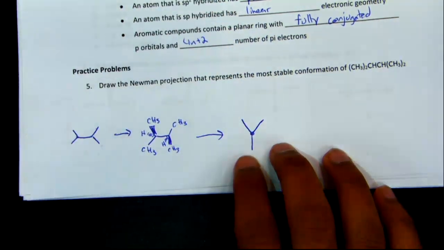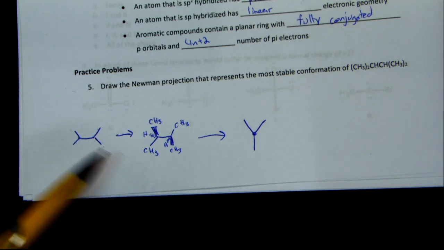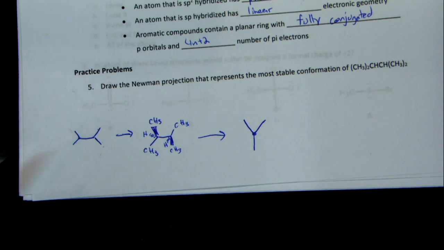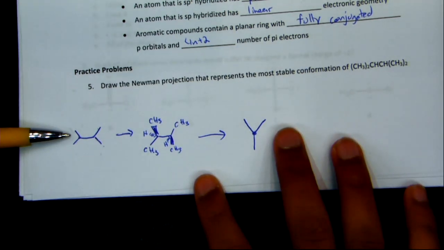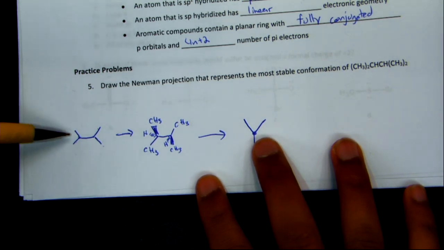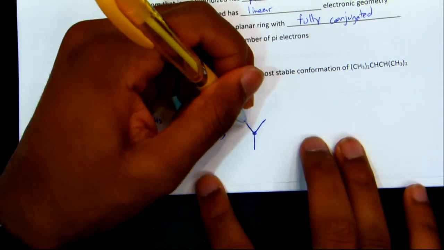Okay, so when I draw this first triangle structure, that's representing the carbon that I'm looking at. I don't have the bond line structure, but if I was flat on the page and I was looking at my carbon from this point, this carbon right here is going to be this carbon right there. Okay? Is that cool? So I'm going to draw my circle.